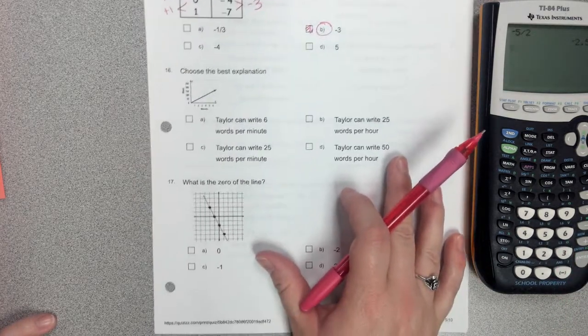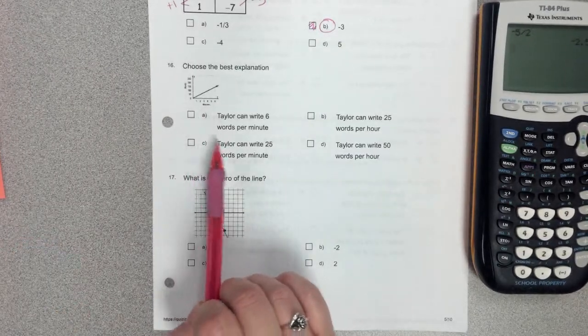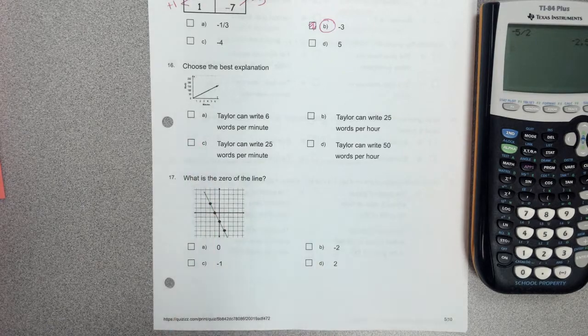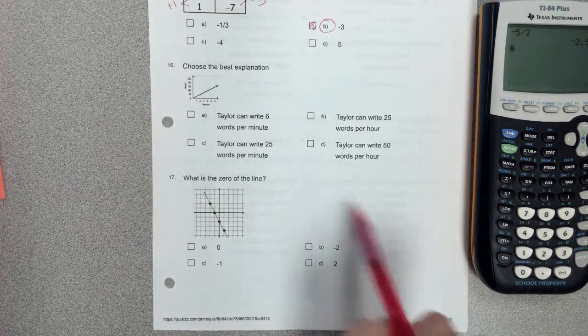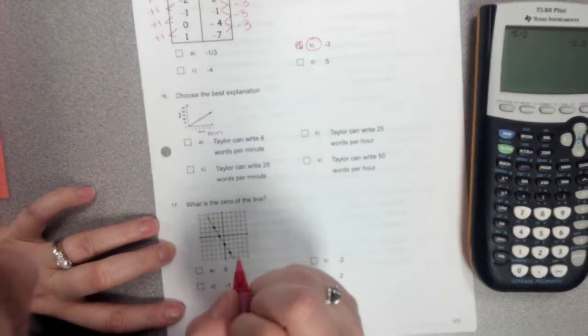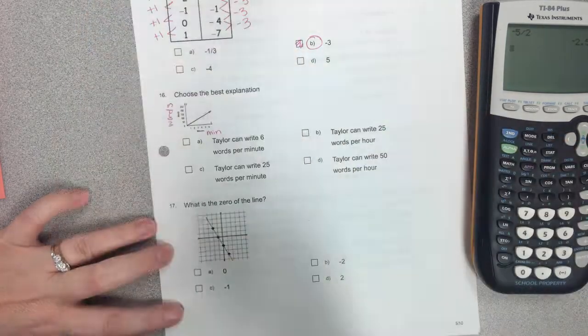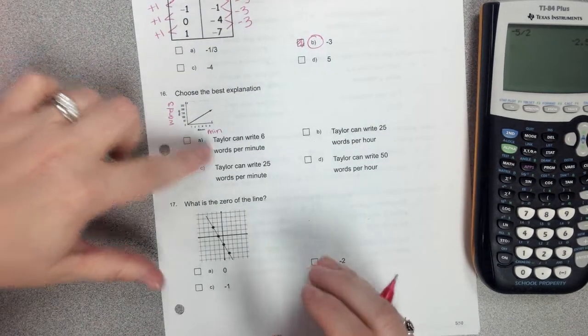Now we're going to look at this one. It's a really small graph. I think if you get on the computer, we can make that graph a lot bigger, okay? So this down here says minutes. Because remember, time is always x. Over here it says words. Okay? It's about Taylor, I guess.